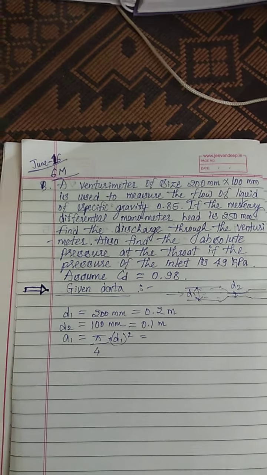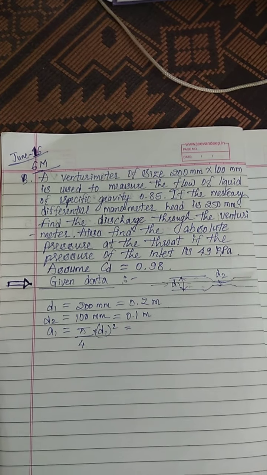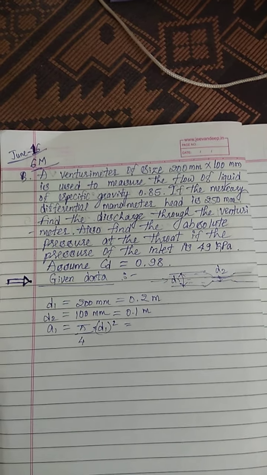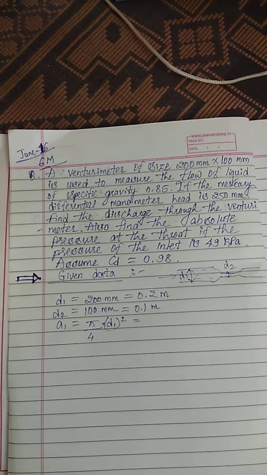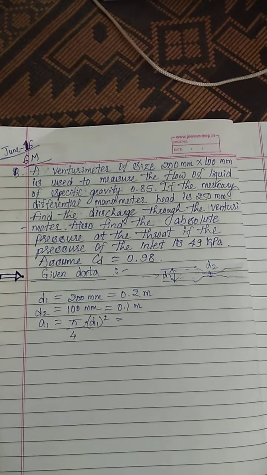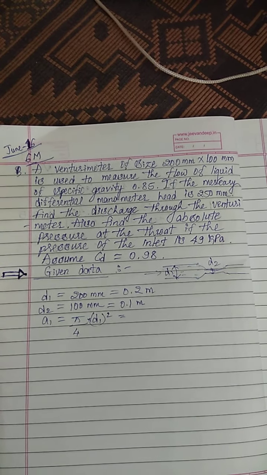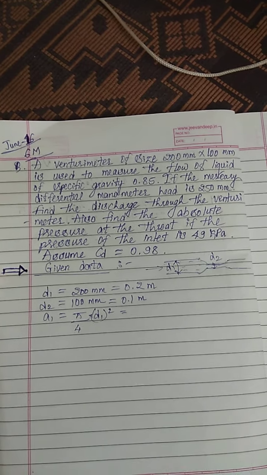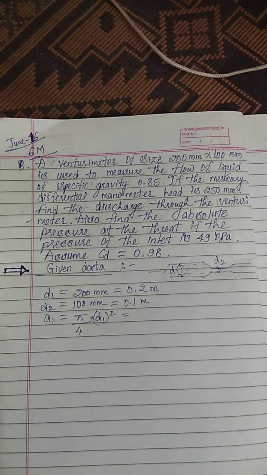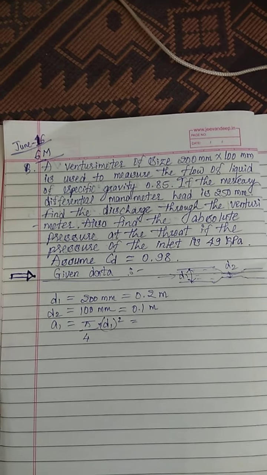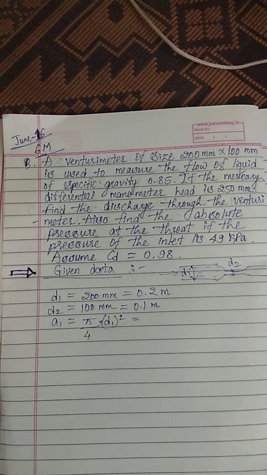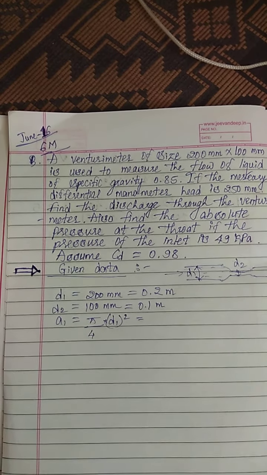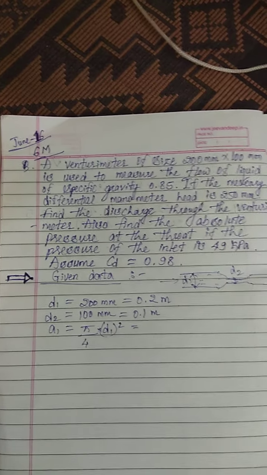So for the last class, we discussed the derivation and theoretical concepts on Venturimeter. Today I am going to solve a problem on Venturimeter. Here we have taken a problem that was asked for 6 marks in the June 2016 examination.